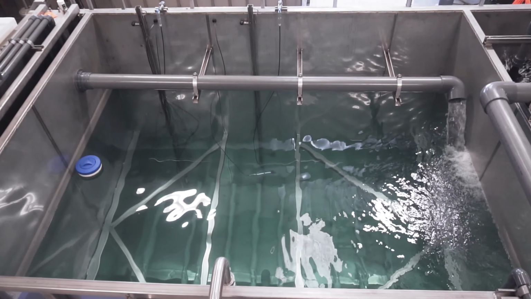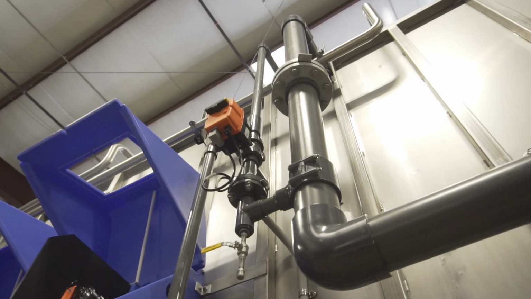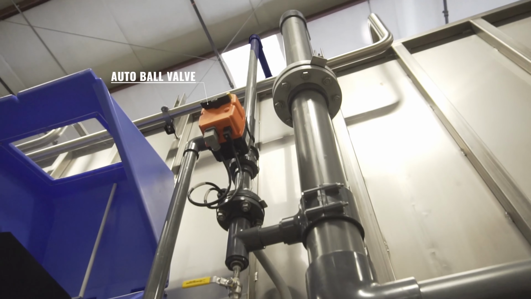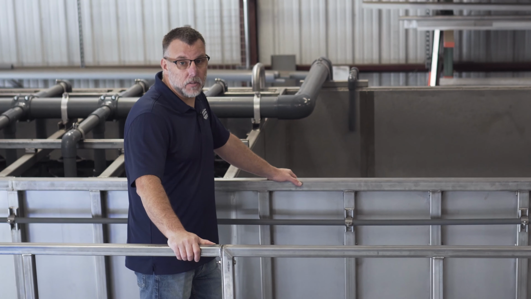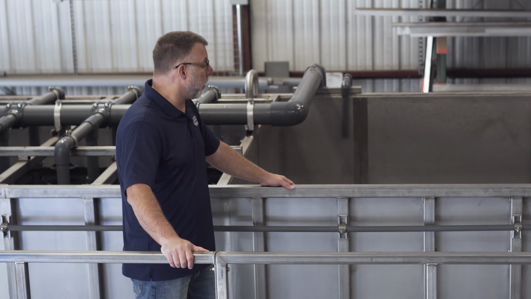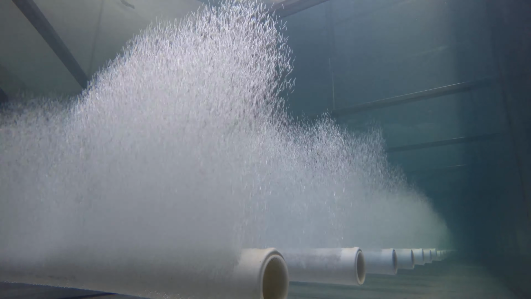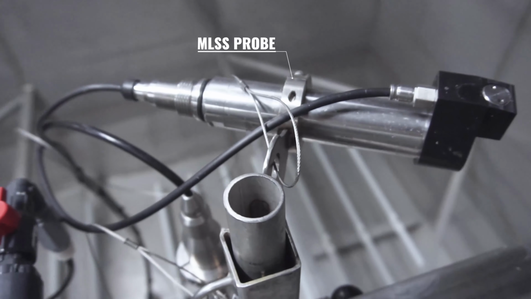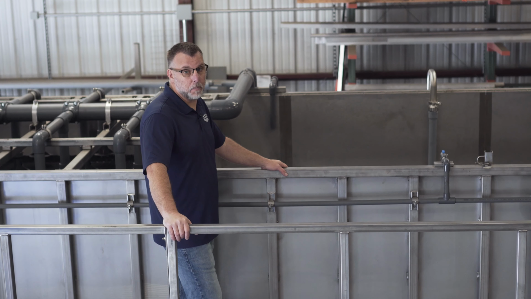Primary effluent discharges into the secondary process through an automated valve. The secondary process is activated sludge. In this process, we are aerating the activated sludge and mixing it while monitoring dissolved oxygen and mixed liquor suspended solids to ensure the best conditions are met.